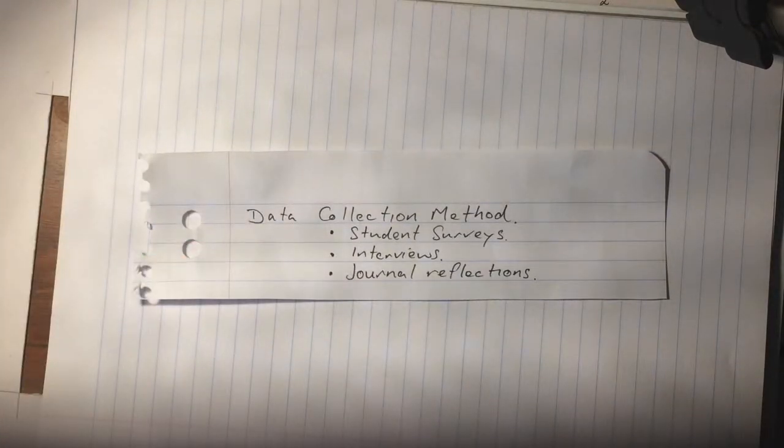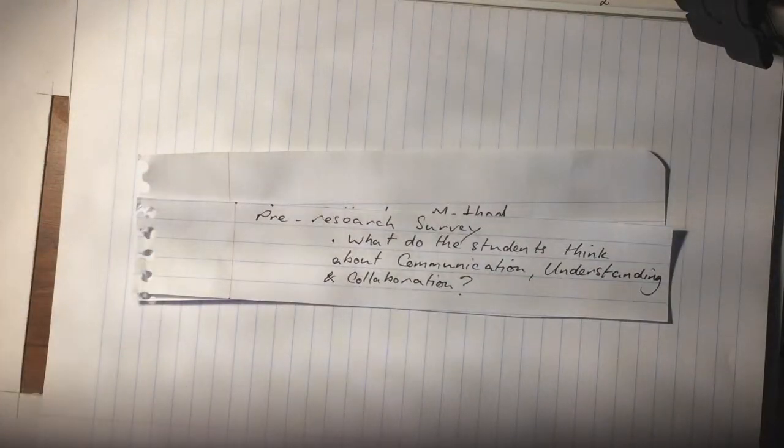The data collection that will be used for this program consists of surveys, interviews, and journal reflections. The first method of data collection is surveys, which will consist of both pre and post. The pre-survey will attempt to investigate student perspectives of a variety of elements that range within their sense of belonging, in reference to communication, collaboration, and understanding. At the conclusion of the program, students will be surveyed again with the same questions in order for the researchers to comparatively analyse the progressive thoughts of students.